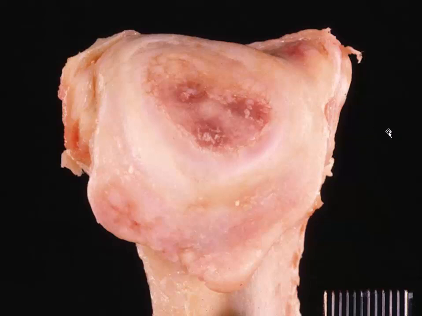Now, one of the classic signs here of degenerative joint disease, and why this can't be anything else, is the formation of these osteophytes. These are rims of bone that start out in very predictable locations because they always initially start out at the point where the joint capsule joins the bone.